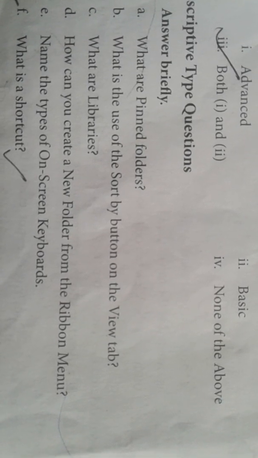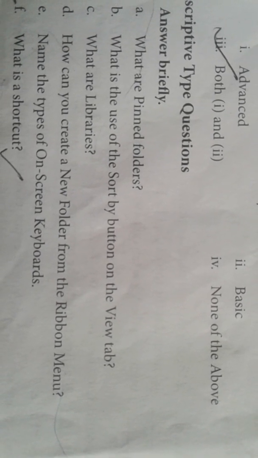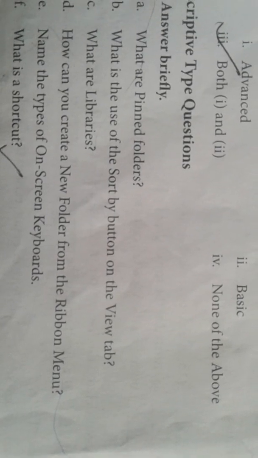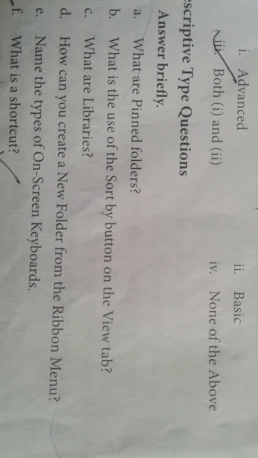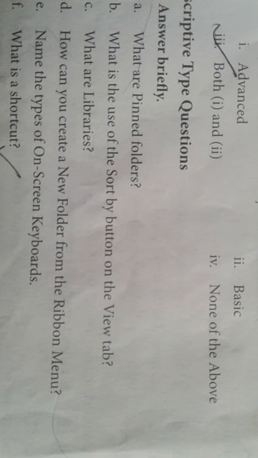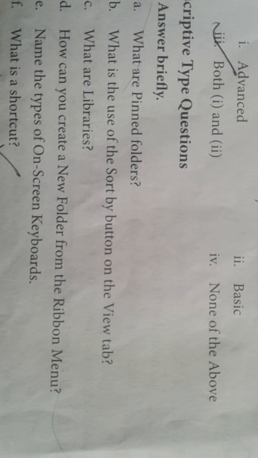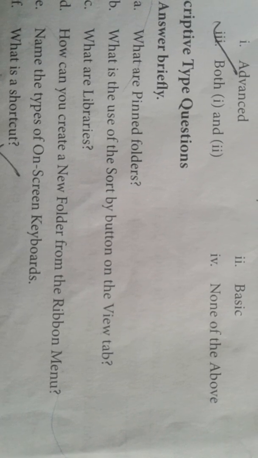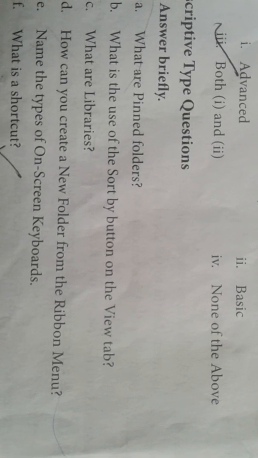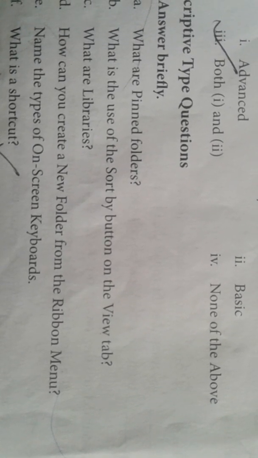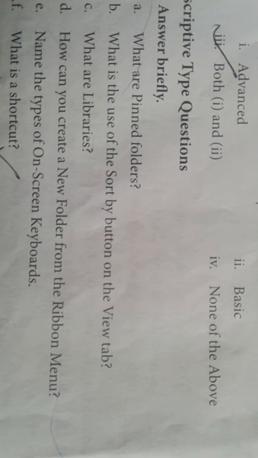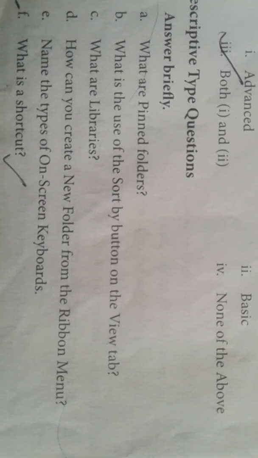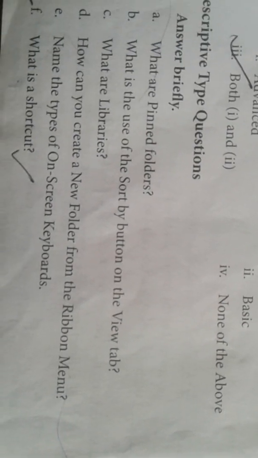So what does it mean? On the View tab, the Sort By button is there. Through the Sort By button, we can arrange the files and folders in ascending or descending order. It's up to us. So we can arrange in ascending or descending order by name, by size. It's up to us.